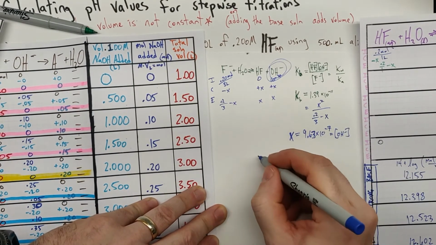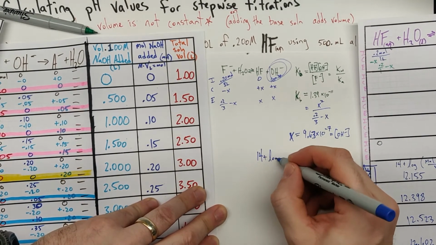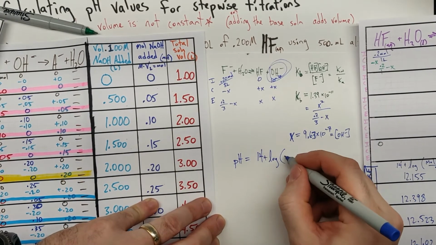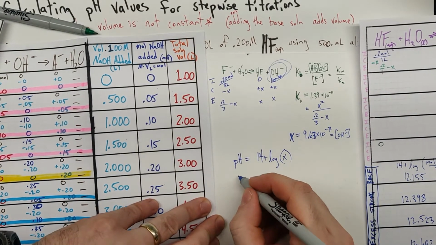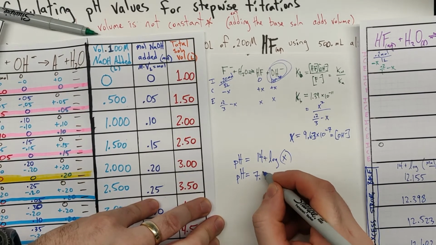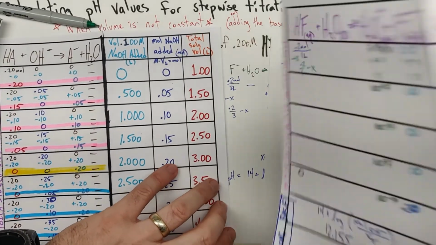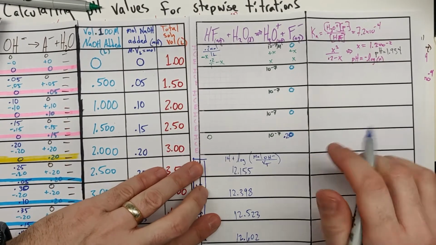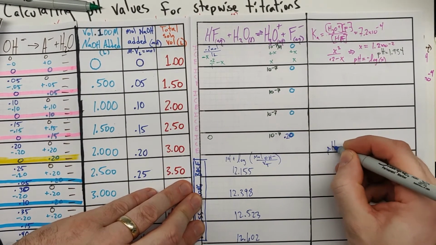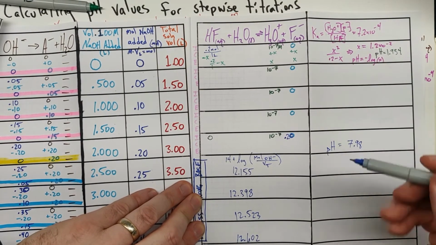To get a pH, then, we're going to have to do 14 minus the negative log of that value, which is x. And we end up here with this pH equal to 7.98. And I'll write that over here, and we can cover that back up. All right, so our pH here, 7.98. And that leaves these 3.